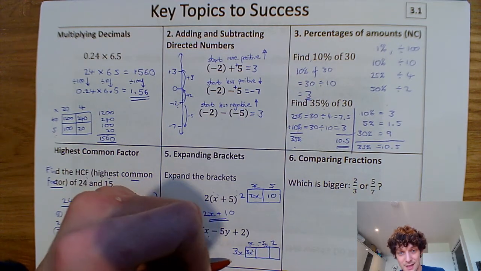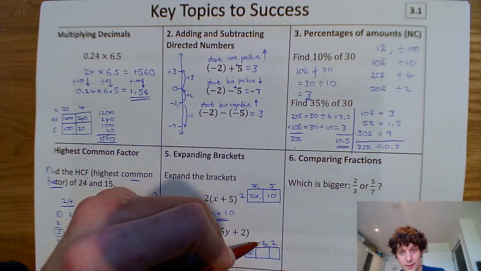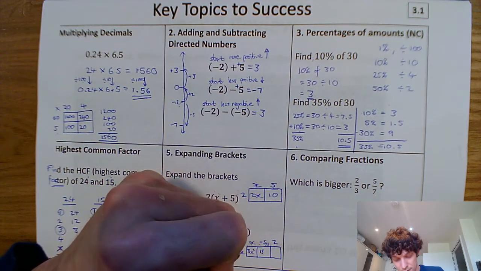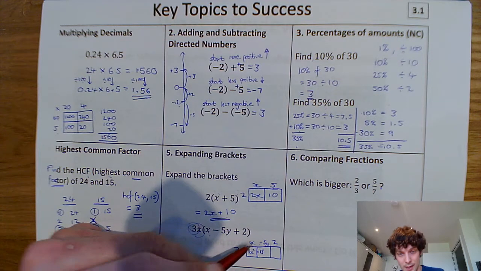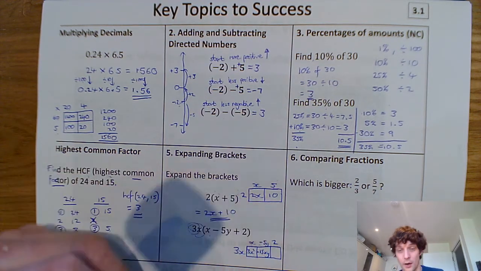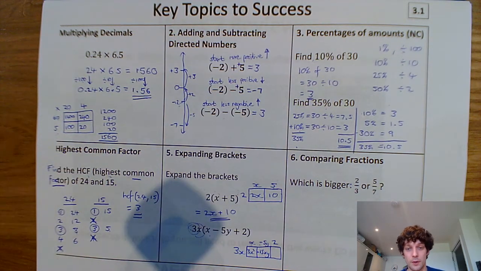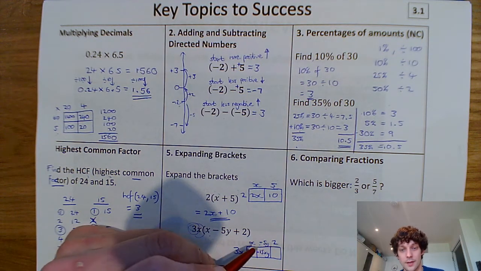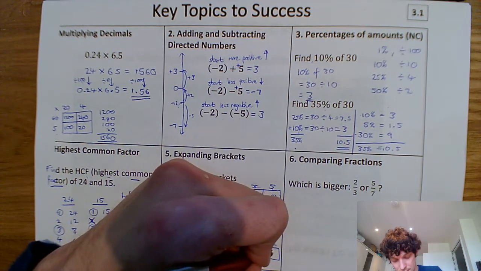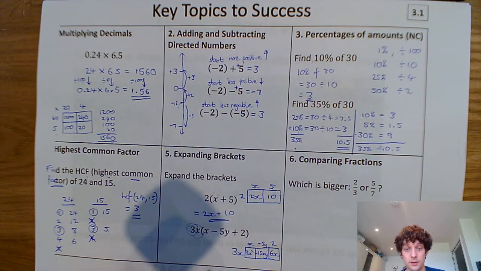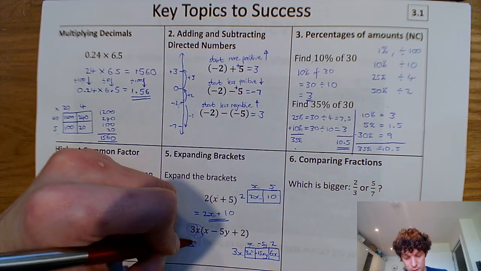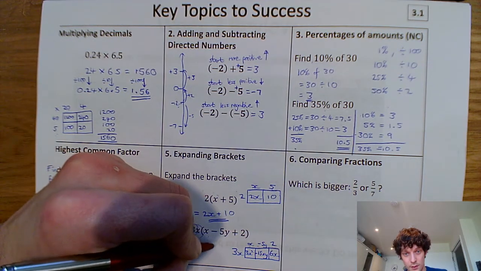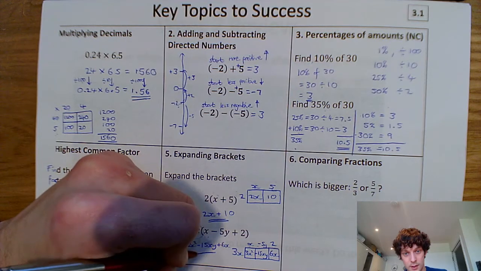3x times negative 5y, so 3 times 5 is 15. So positive times a negative, so we've got a negative answer. And x times y, we write as xy. Remember, if I'm multiplying letters with numbers or letters with each other, we don't need a symbol. And 3x times 2, 3 times 2 is 6, so 3x times 2 is 6x. So we've got 3x squared minus 15xy plus 6x.